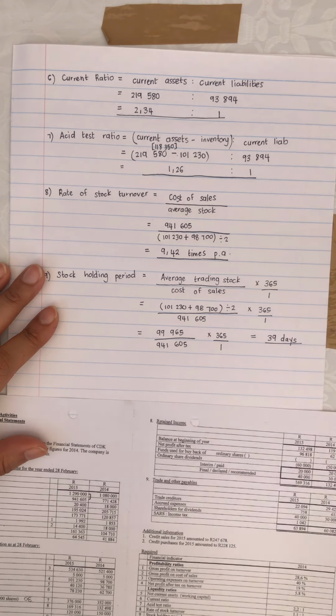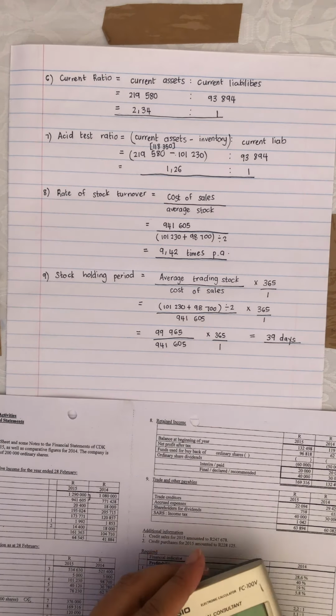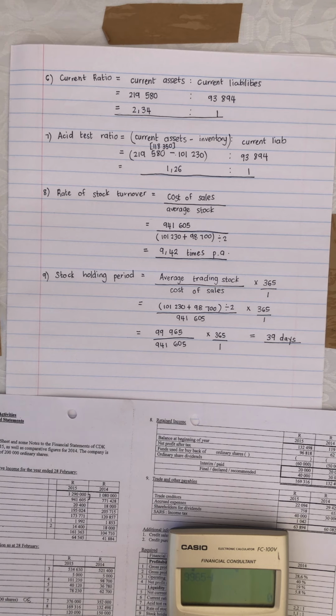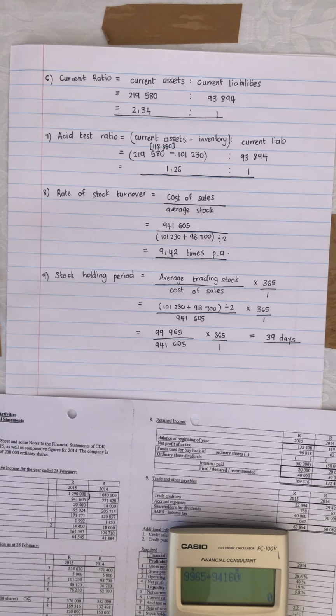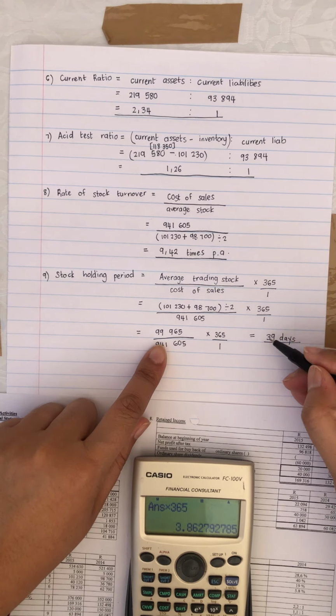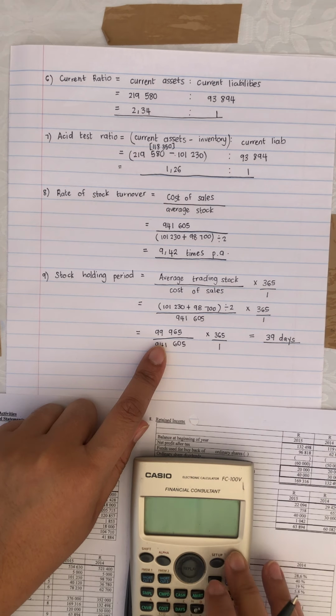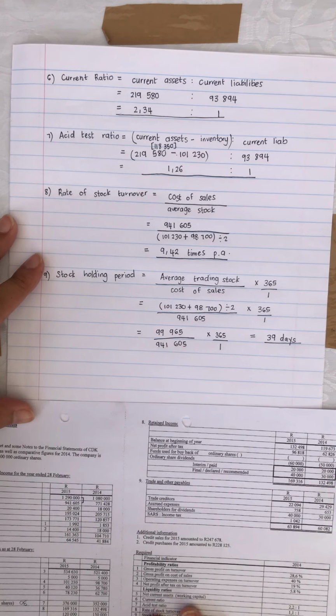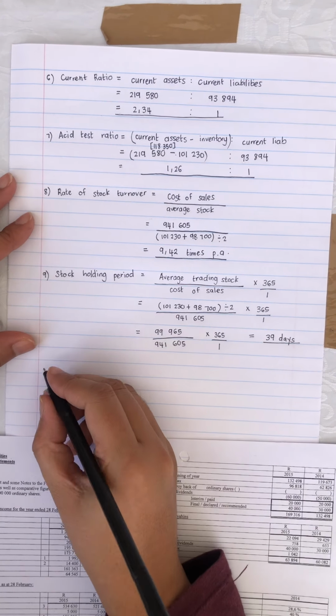Rounded up, the actual answer is 38,62. However, we'll round it up to 39 days. So you keep your stock for a total of 39 days, or an average of 39 days.